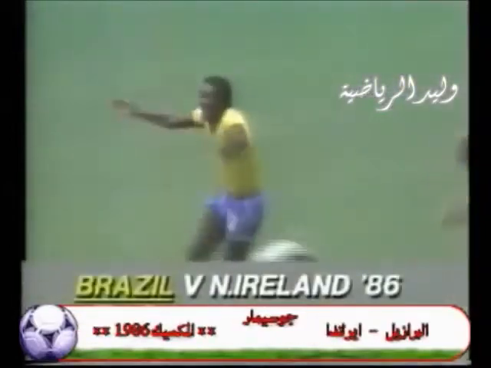This has to be one of the best strikes of any World Cup. Josimar for Brazil against Northern Ireland. Northern Ireland goalkeeper Pat Jennings, one of the best in the world. He could do little about this shot.